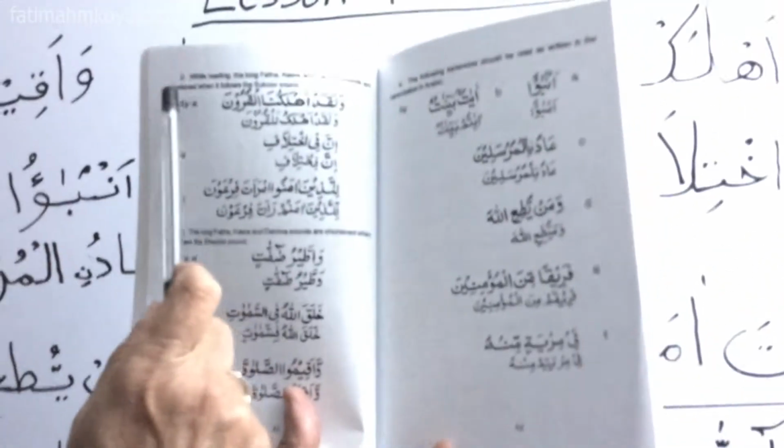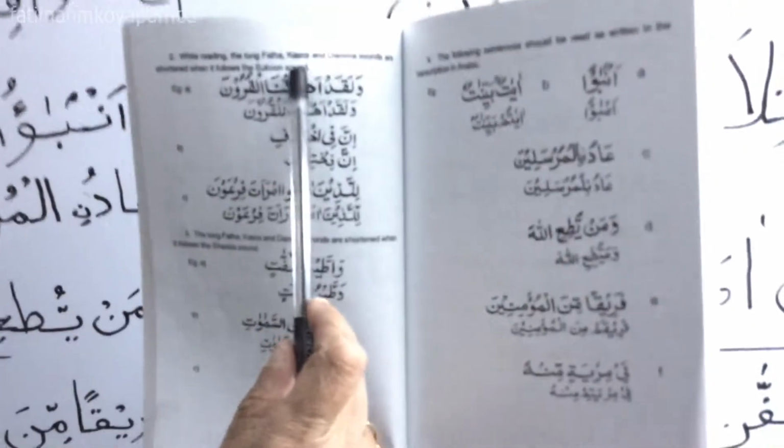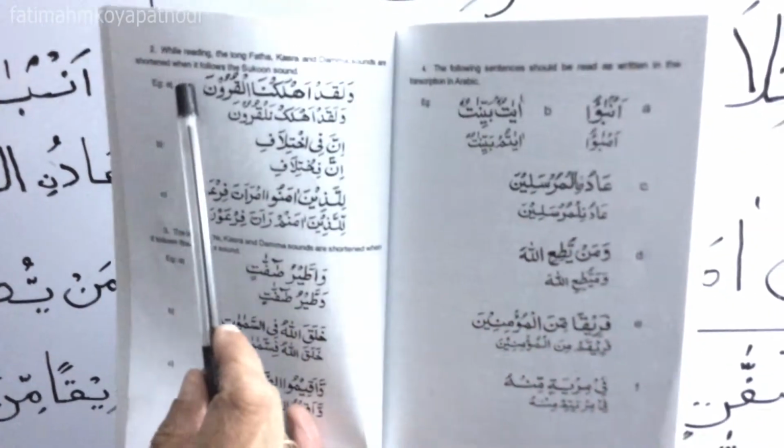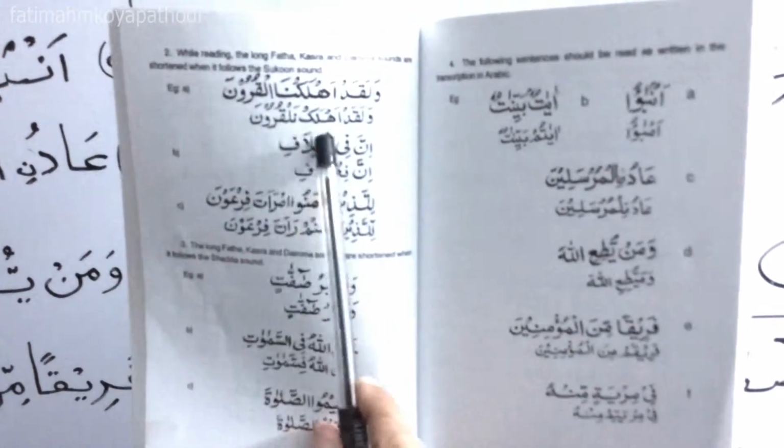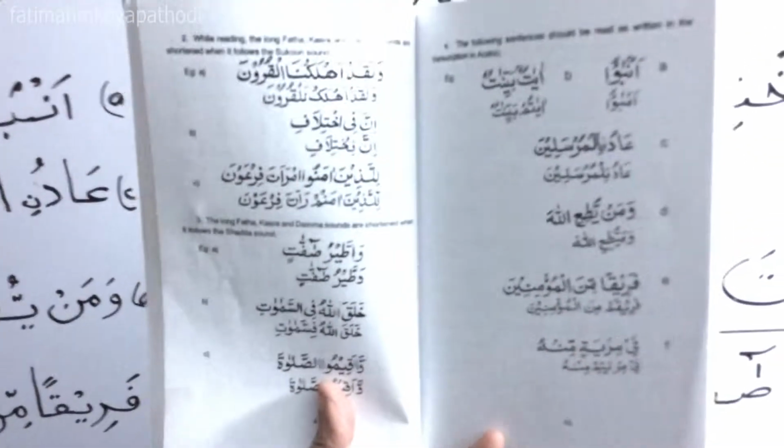Bismillah. While reading, the long fatha, kasra and dhamma sounds are shortened when it follows the sukoon sound. Example A. Let me go on the whiteboard and I'm going to show it to you.